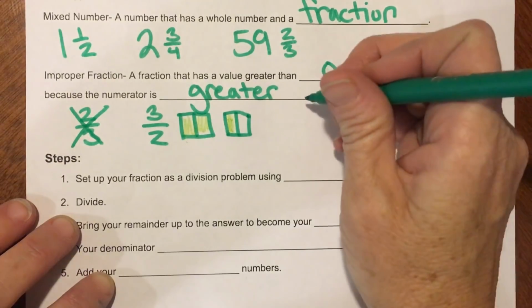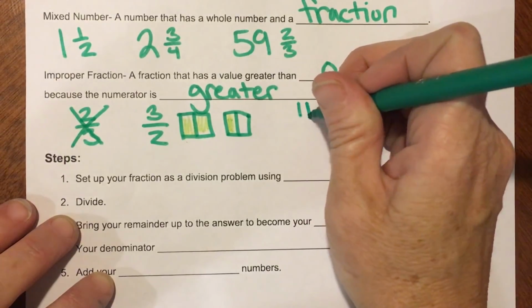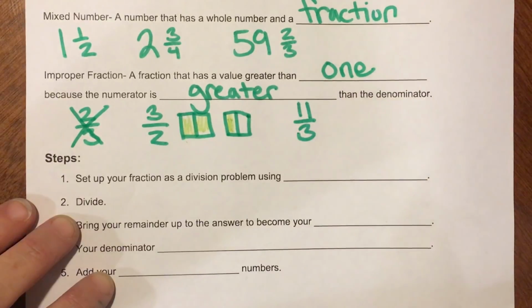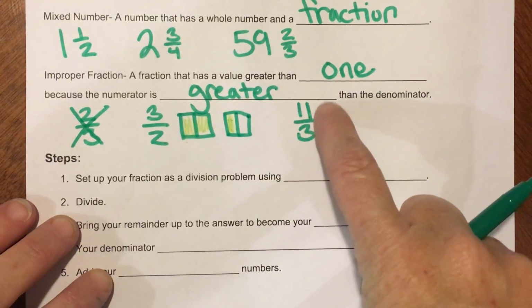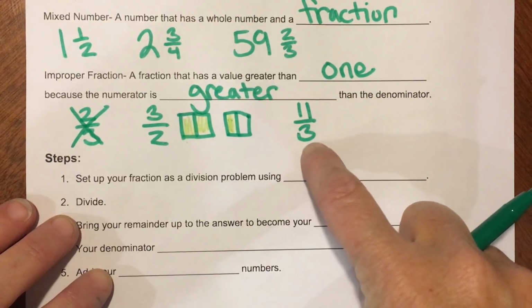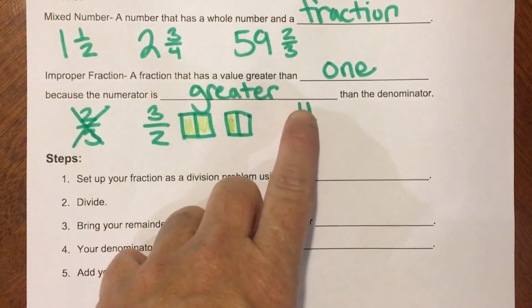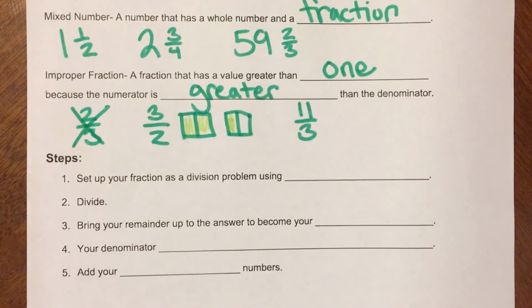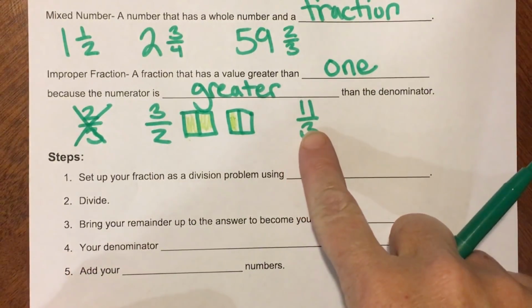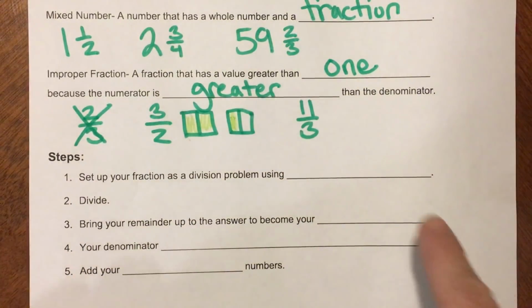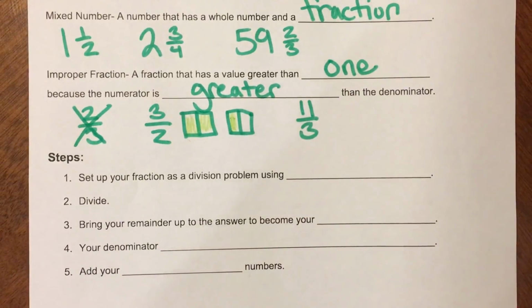So another example of an improper fraction might be 11/3. It's definitely improper because it's not right to put an 11 on top of a 3. I always think about piggyback rides. You would never have a 3-year-old giving an 11-year-old a piggyback ride. But that also has a value of more than 1 because it means the pieces were cut into 3. Each whole was cut into 3, but I have 11 pieces.